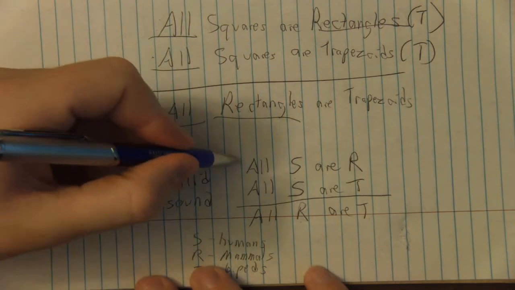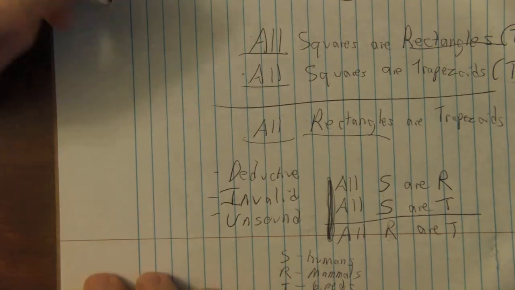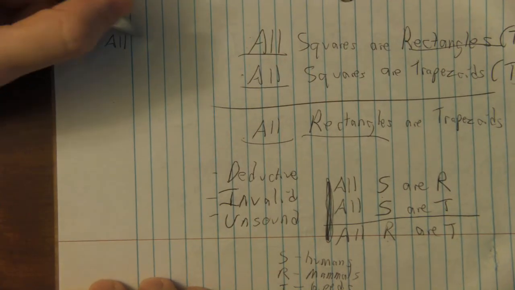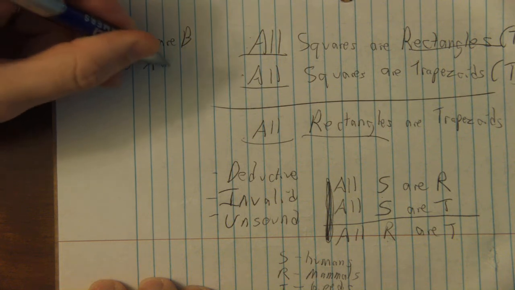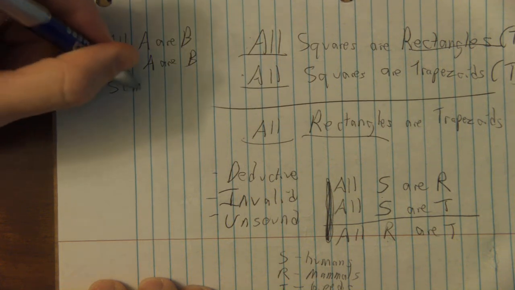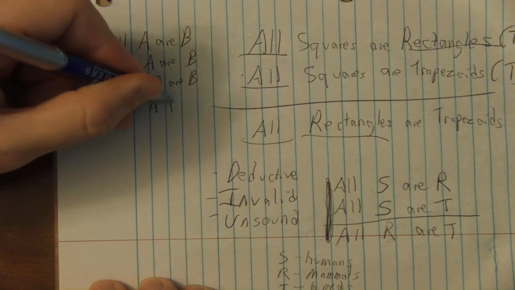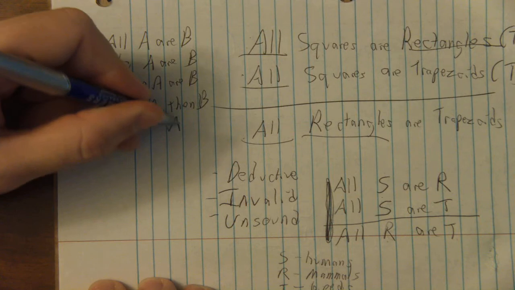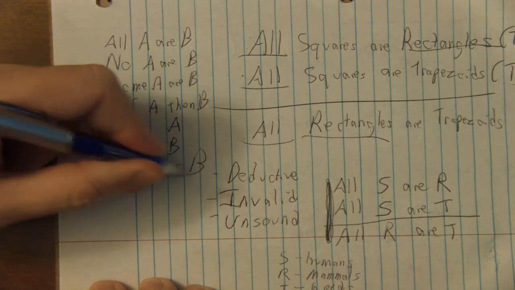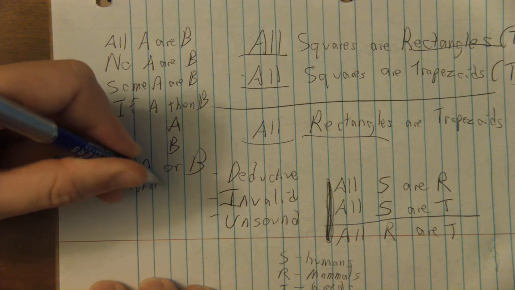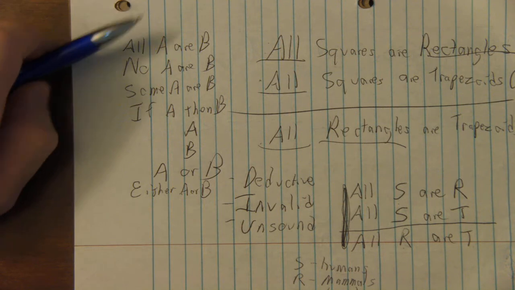By the way, if doing this seems a little daunting, the key is to not get creative. Pretty much every premise should look like one of the following. All A or B, no A or B, some A or B, if A then B, A, B, A or B, either A or B. That is pretty much the total list with not sprinkled in where they're relevant.